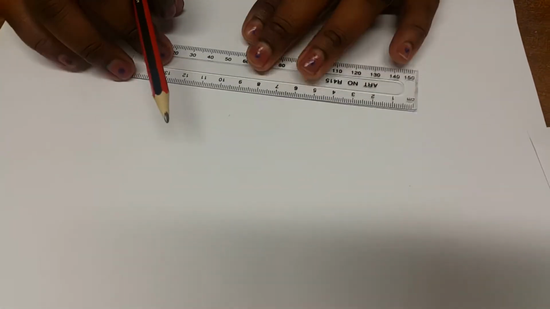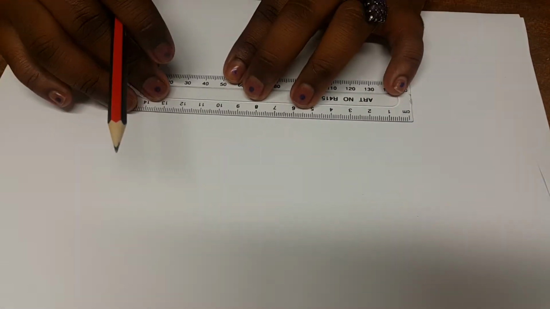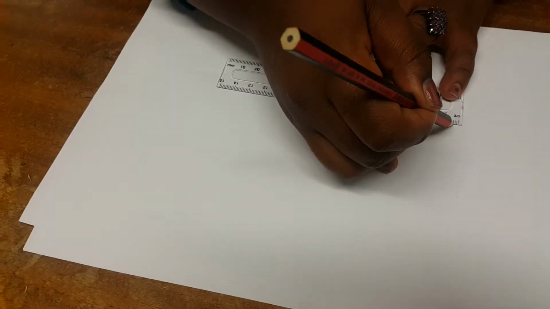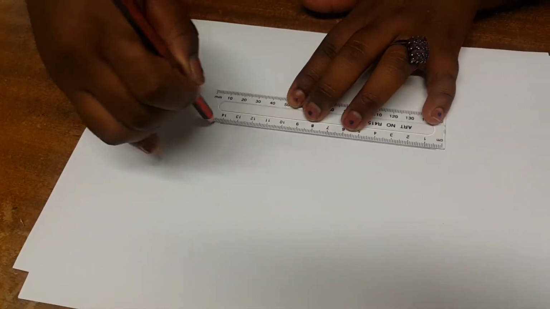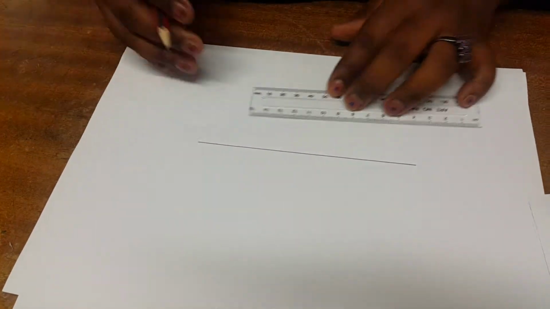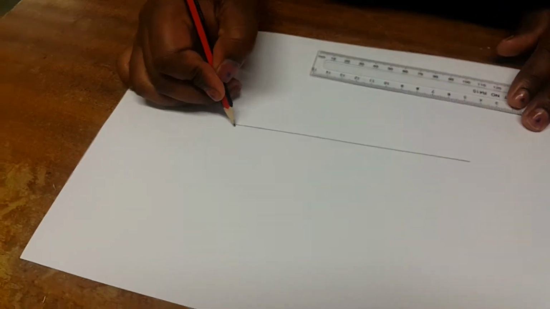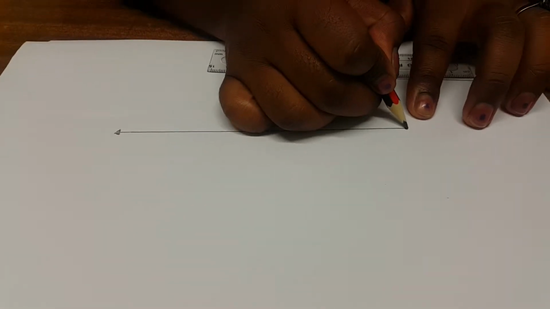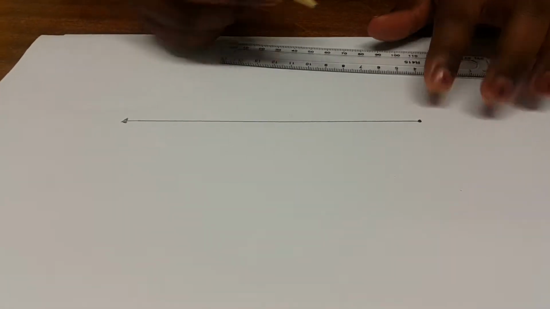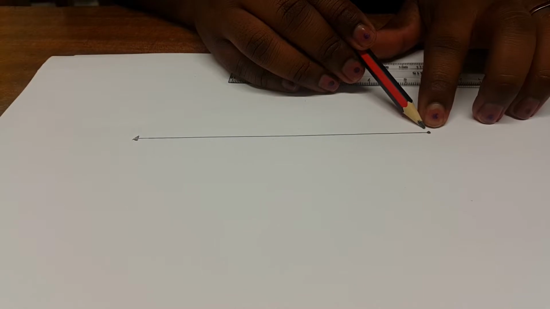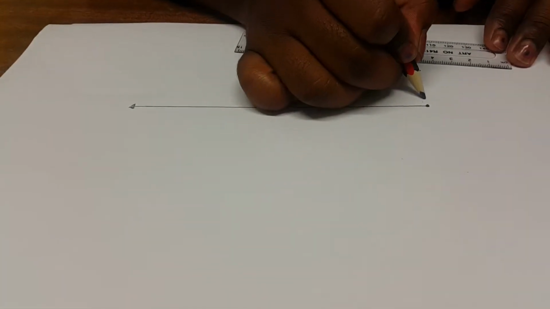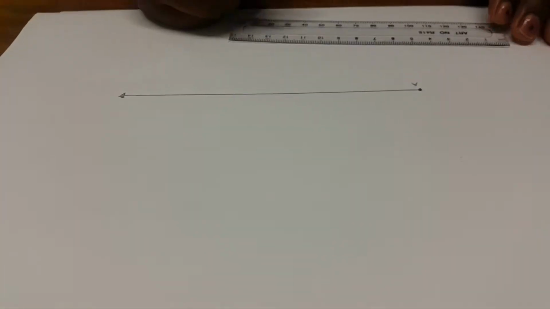So first of all, what we do when we're constructing a triangle, we're going to do a line segment. The line segment has an arrow in this end. So this is one end and this is the other end. So on this end, we do a point. So this point means this is where we're going to start. And we're going to name this point A.